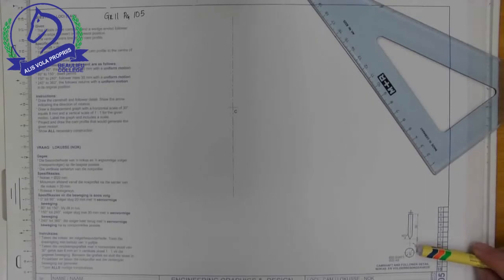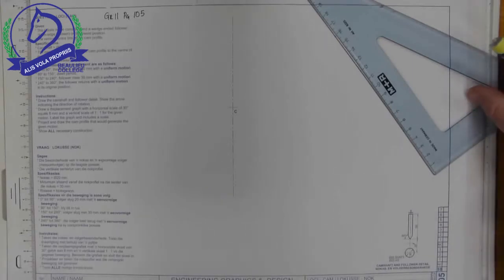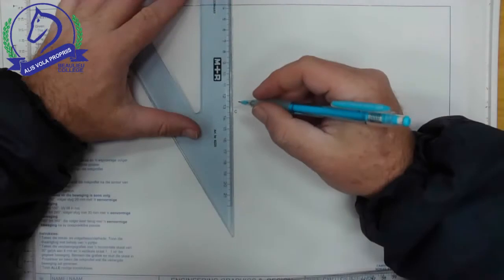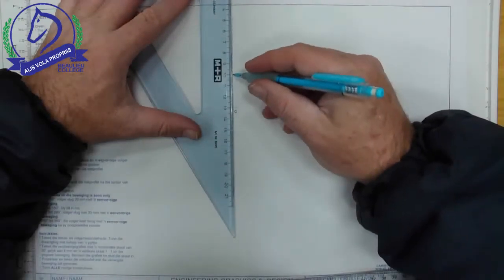So from the details here, it's saying from the center to our lowest point, so in other words where 0 is, they say that that height is 30. So that's what I'm going to start with. I'm marking off my height of 30.